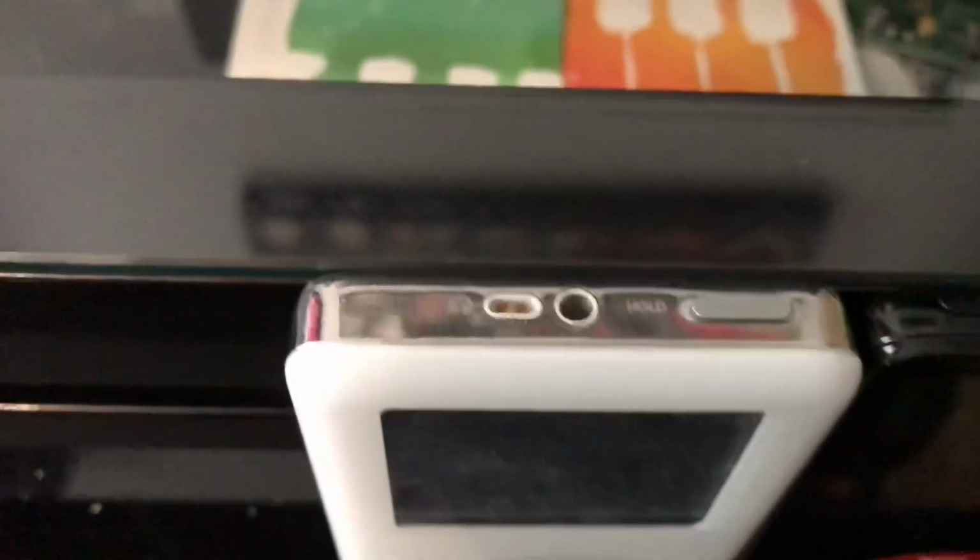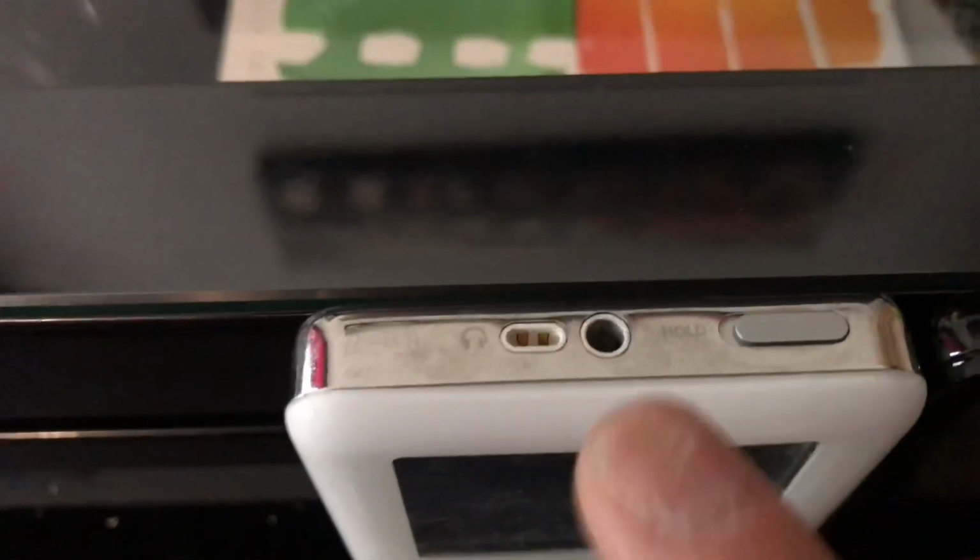Now, let's take a look at the ports on the top. As you can see, this one has another port that's not the headphone jack. If you're wondering what that is, it's a microphone jack, or a remote kind of jack that you can plug in, which I'll put a picture up on the screen now. This one just has the headphone jack and the hold switch. As you can see, there's a bit of a difference.